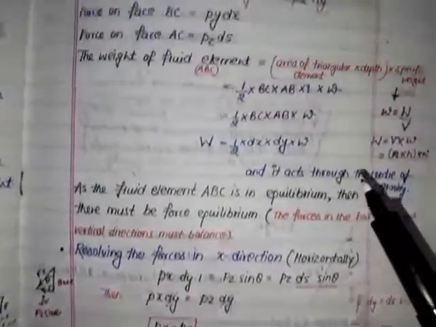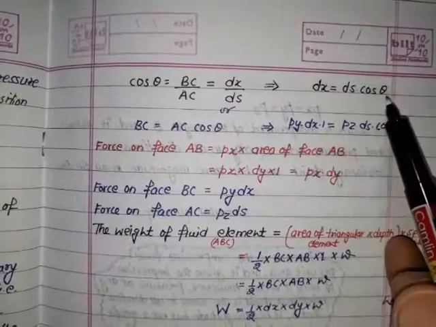As we proved here, dx equal to ds cos theta.